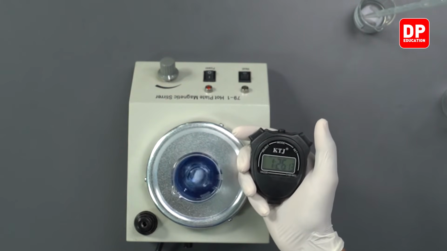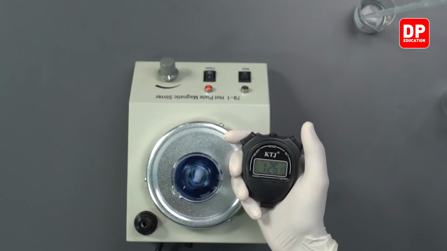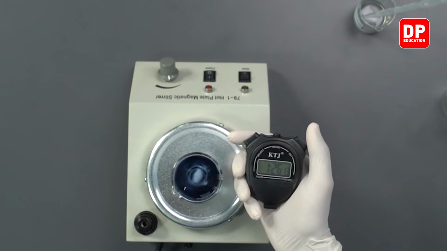Color change was given at 1 minute 26 seconds.